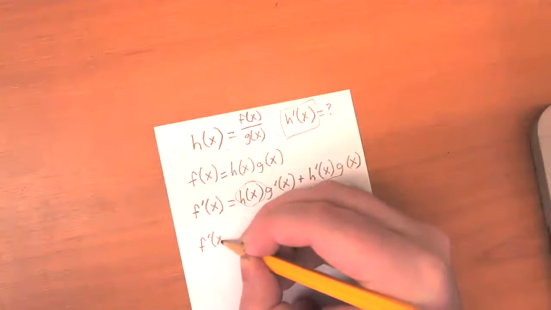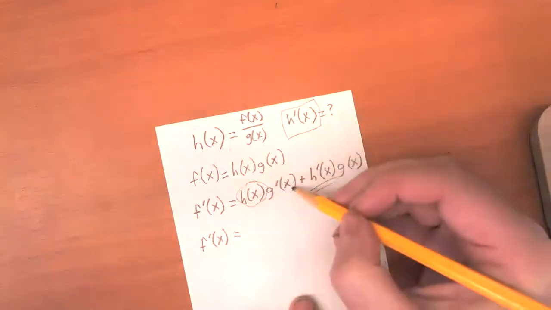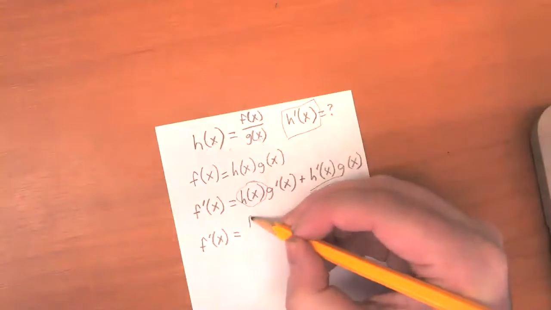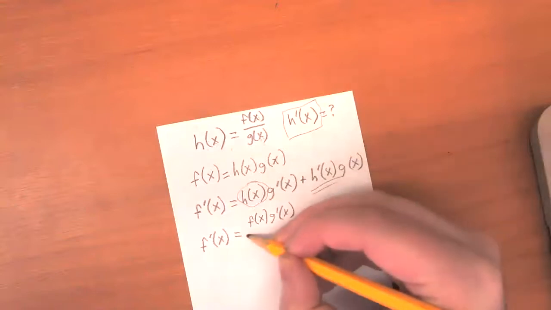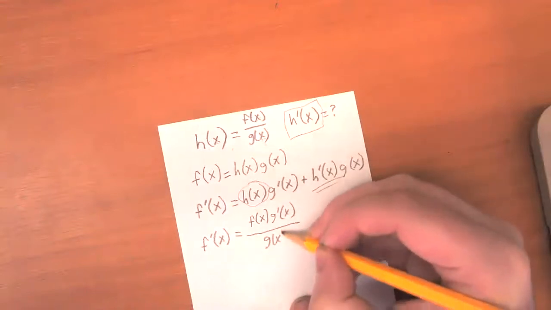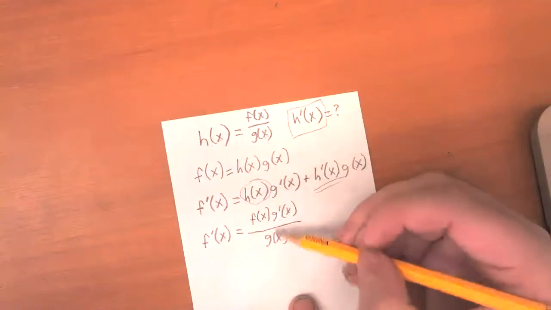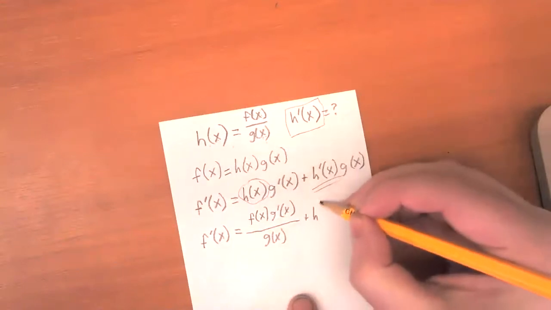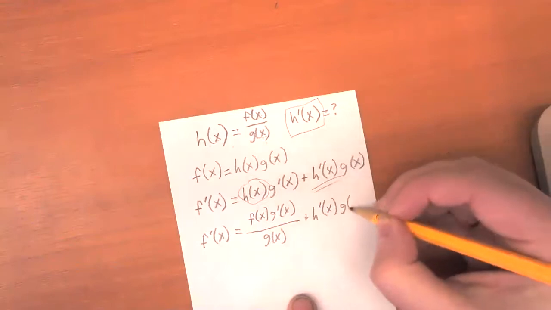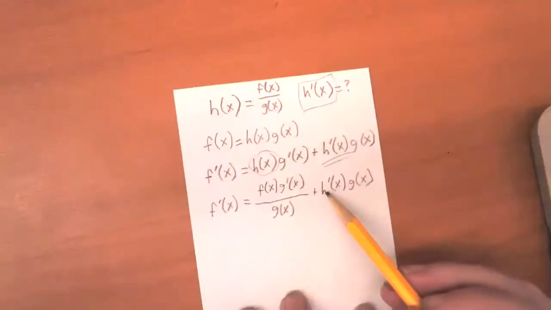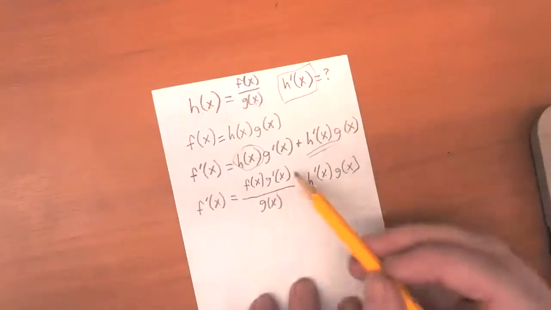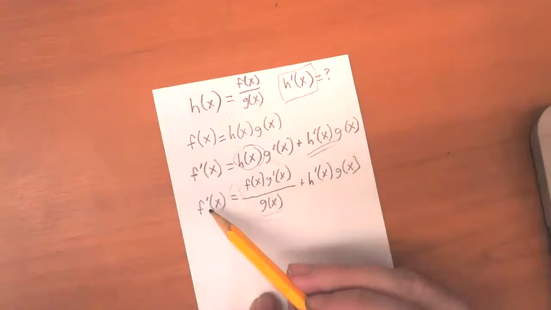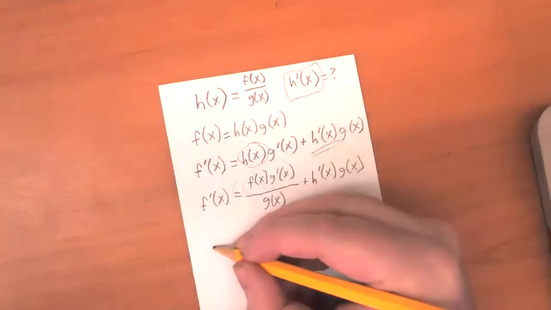So f prime of x is equal to, instead of writing h of x times g prime of x, I'm going to write f of x times g prime of x over g of x. So I just replaced h of x with f of x over g of x, plus h prime of x times g of x. I want to solve this equation for h prime of x, and from here on out it's just simple algebra. First, I want to take this big term and move it to the other side. I'll rearrange the two sides of the equation.